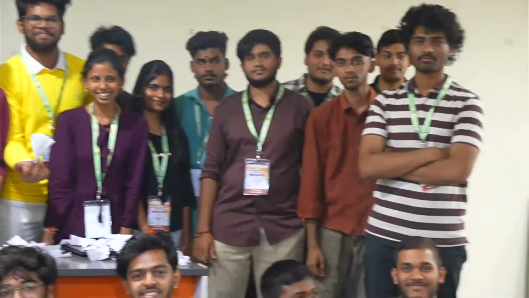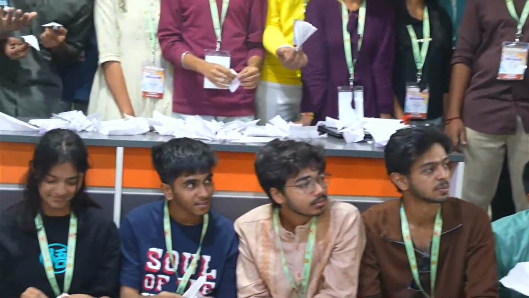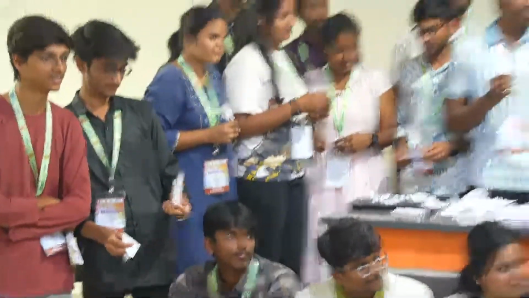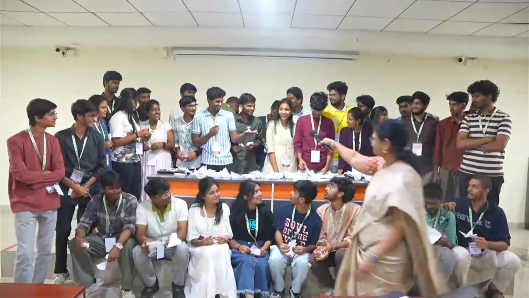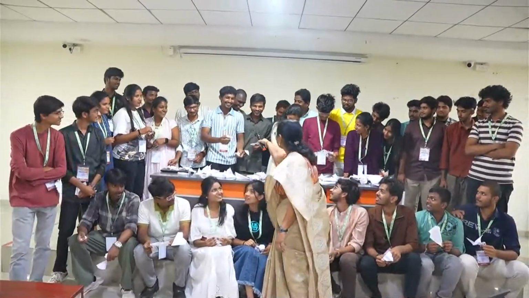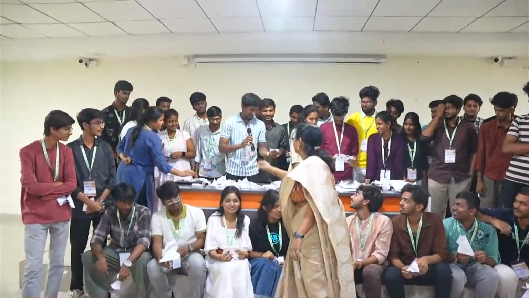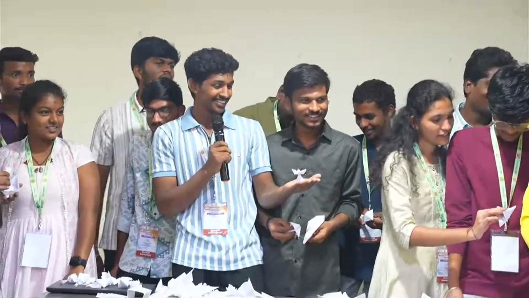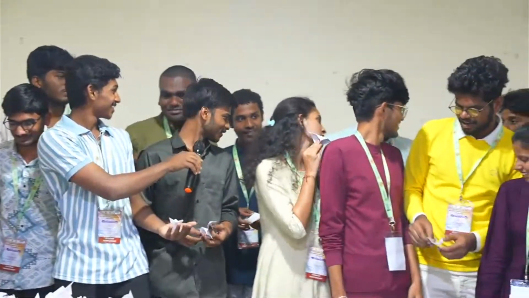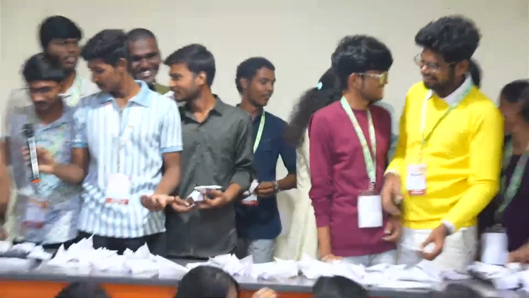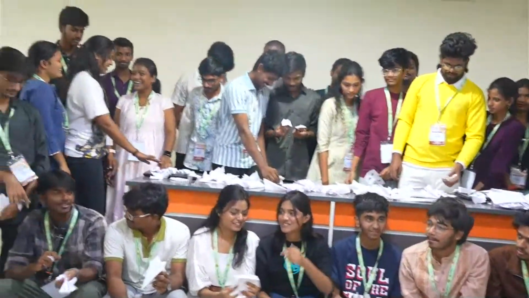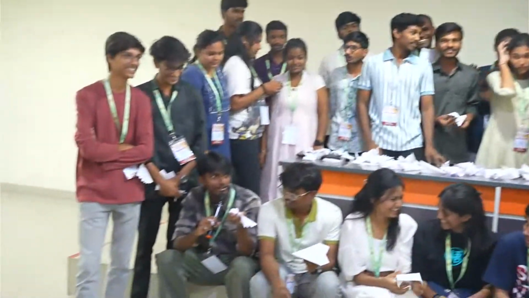Now, can I ask you all a question? What is it that you wanted to tell others through your creative prototype? So this is a walking ship. Walking ship. Yeah. Any other? Any other you feel that you have done a different thing? Ma'am, this is an eco-friendly cricket ball. Eco-friendly cricket ball. Very nice.